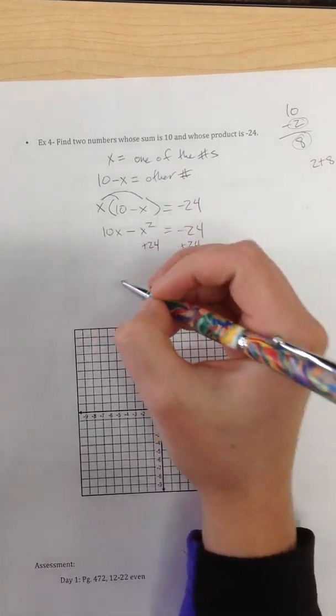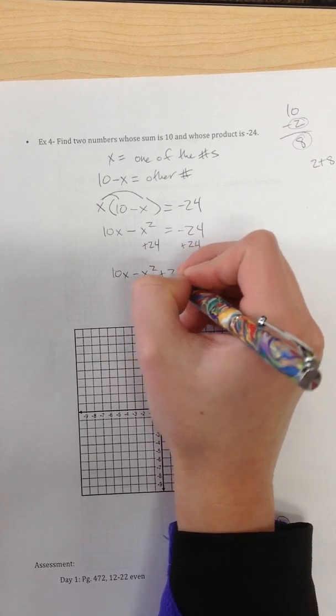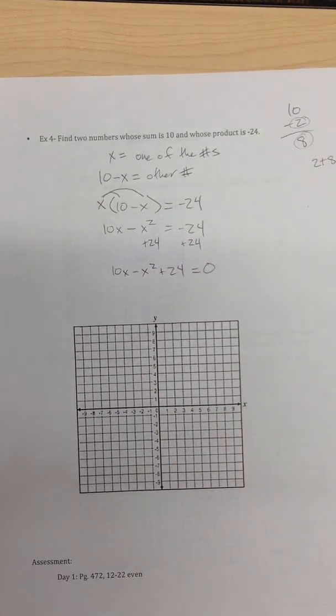So then I would have 10x minus x squared plus 24 is equal to, and then this side does come out to be 0, which is what we want. Usually when we're doing equations, that seems silly, but we need it to equal 0 so we can use our graphing calculator.